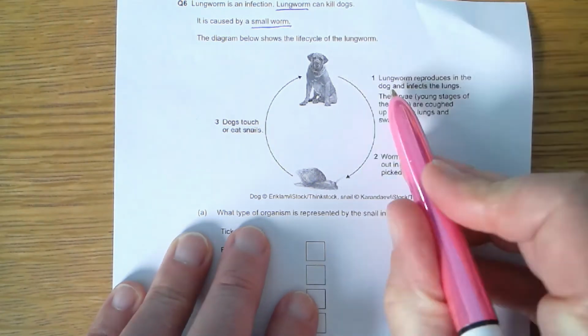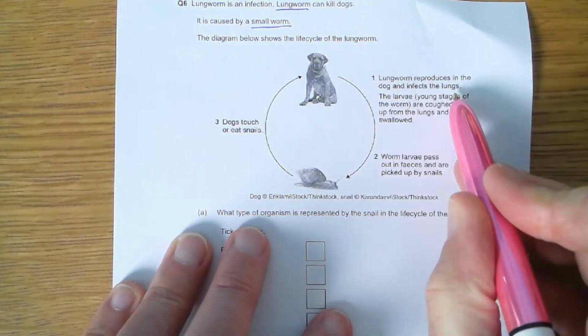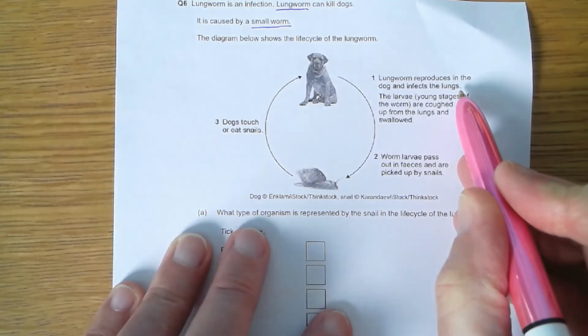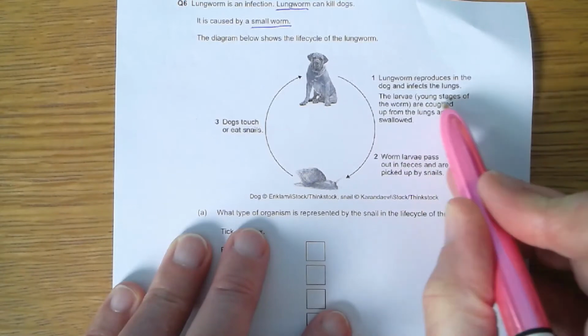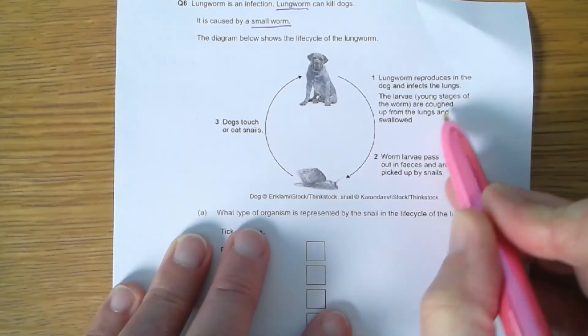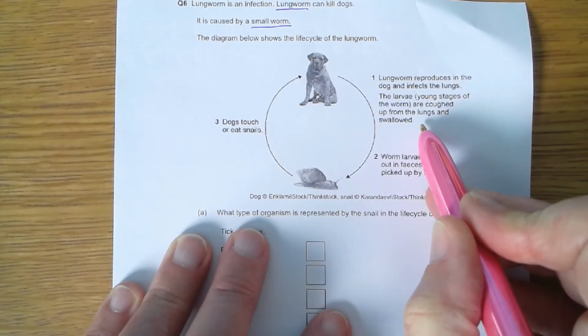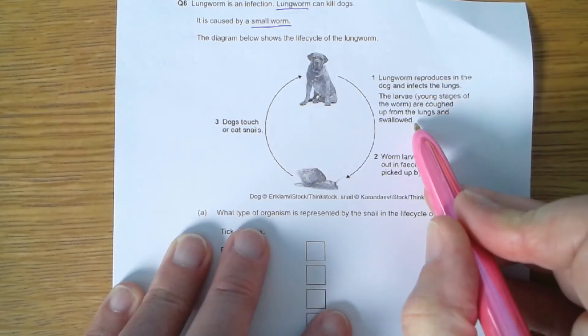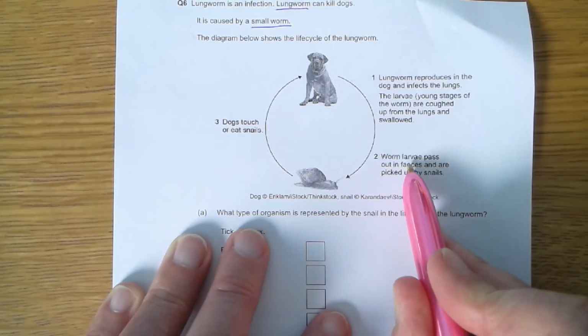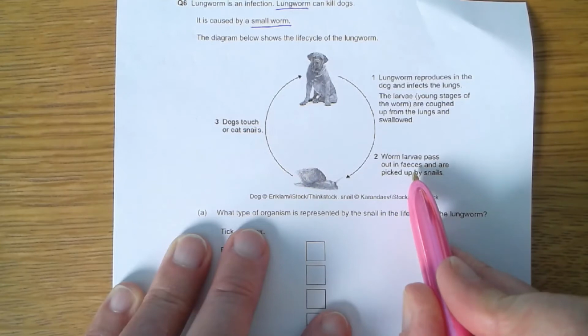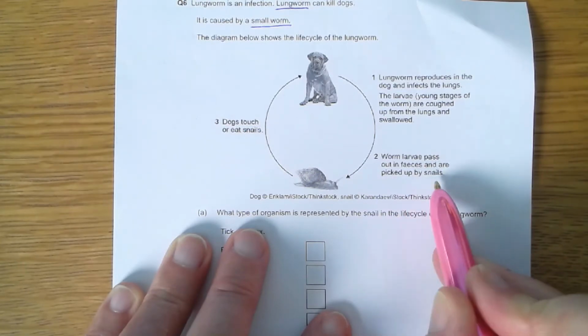So, number 1, the lungworm reproduces in the dog and infects the lungs. That will make the dog ill. The larvae, which are the young stages of the worm, are coughed up from the lungs and swallowed. So it's going to make the dog ill in the lungs, but if they are swallowed, then it can go through the dog and out the other end. Number 2, the worm larvae pass out in the feces of the dog and are picked up by snails.